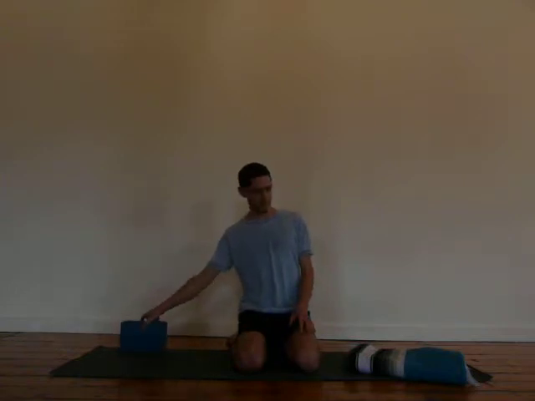You want to find a way to sit so that your foundation, your hips, are stable, and your spine can be nice and tall. And if you're lying down, also just feel that your spine can be nice and long.